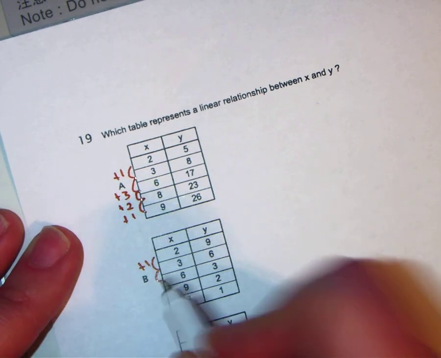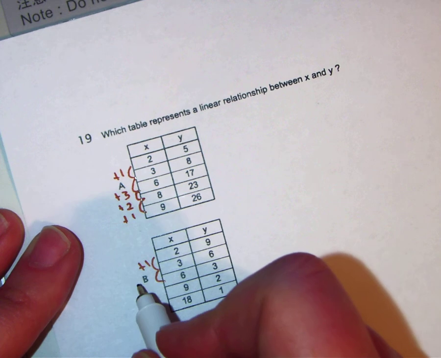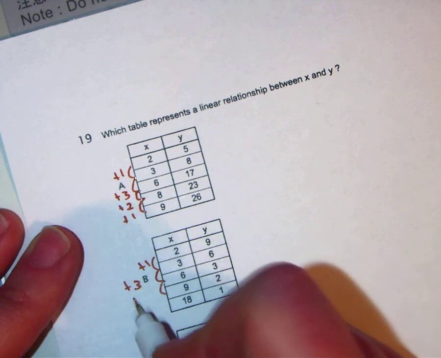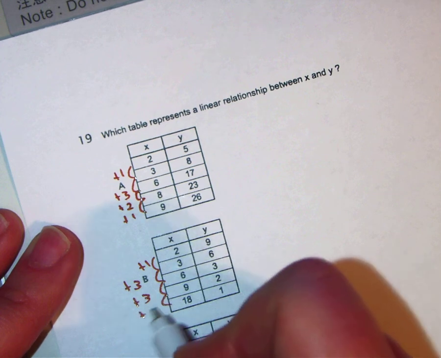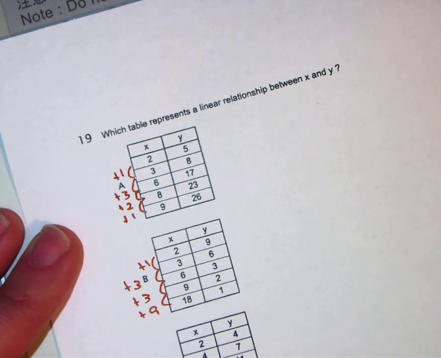So from 2 to 3, it goes up 1. From 3 to 6, it goes up plus 3. From 6 to 9, it goes up plus 3. And from 9 to 18, it goes up plus 9. So again, it doesn't look like it's moving up at a constant rate. So I'm going to go ahead and check C.